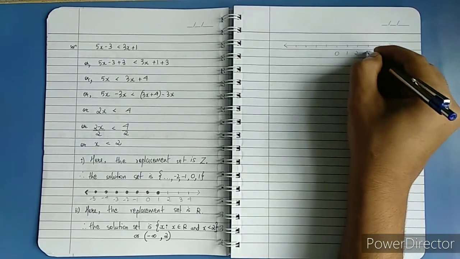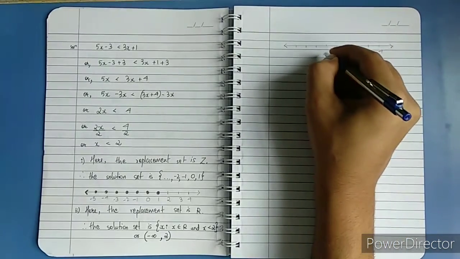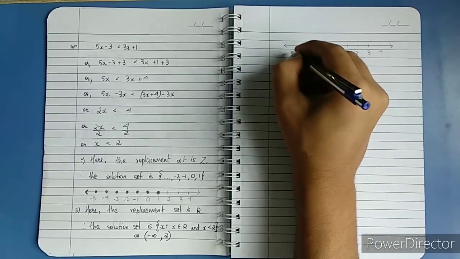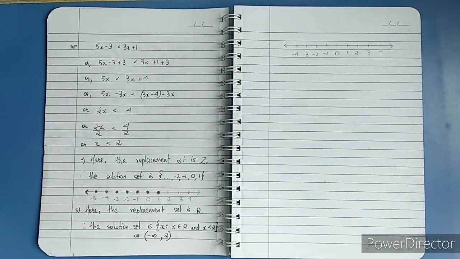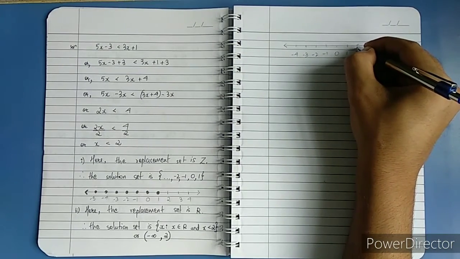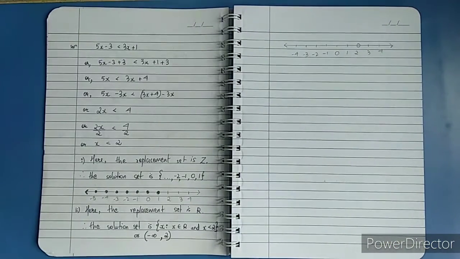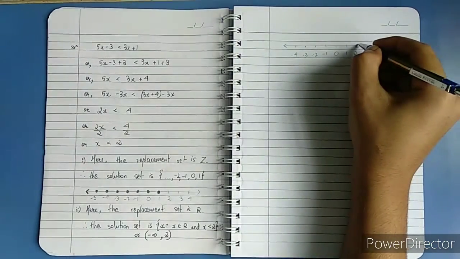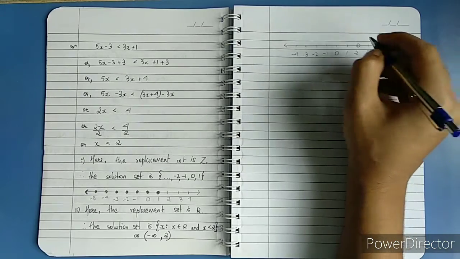Zero, 1, 2, 3, 4, minus 1, minus 2, minus 3, minus 4. Okay, so x is less than 2, so 2 is not included. In this case, when it is a real number, what we'll do is we'll circle it and will not bold it. We say that this circle is open.